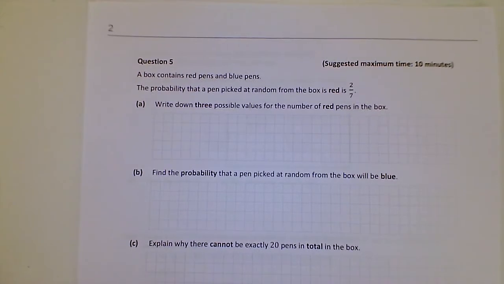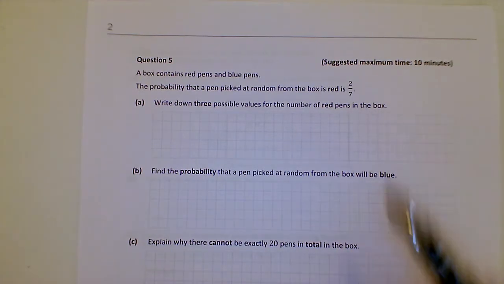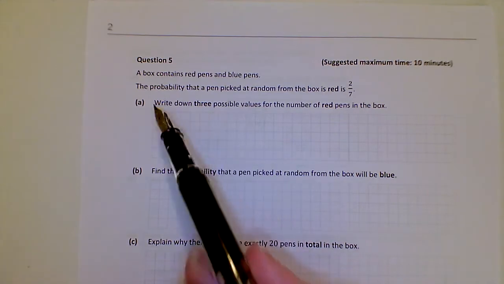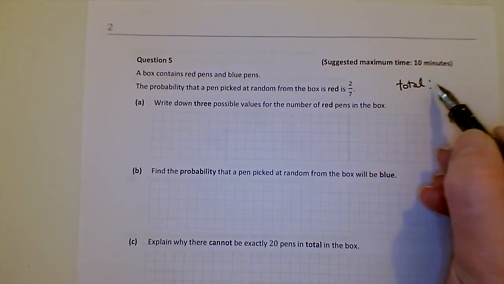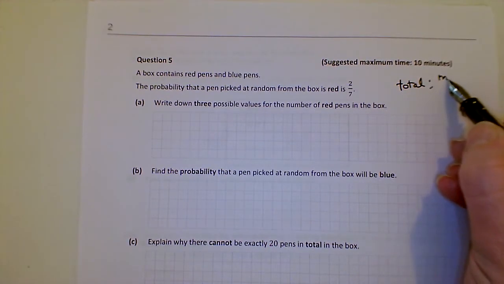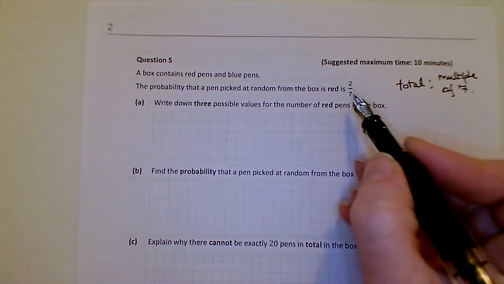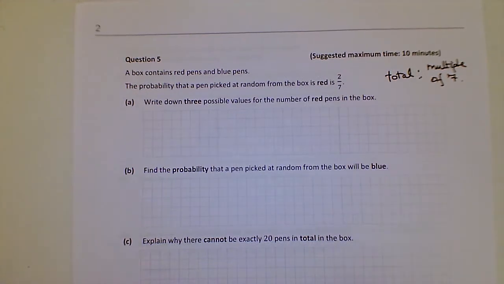A box contains red pens and blue pens. The probability that a pen picked at random from the box is red is 2/7. Write down 3 possible values for the number of red pens in the box. Okay, we don't know how many pens there are in total, but we know that it must be a multiple of 7. Why do we know that? Because when we simplify the fraction, it's going to be something out of 7.